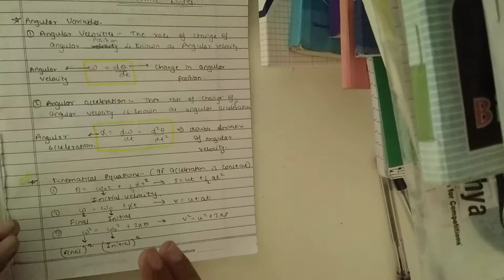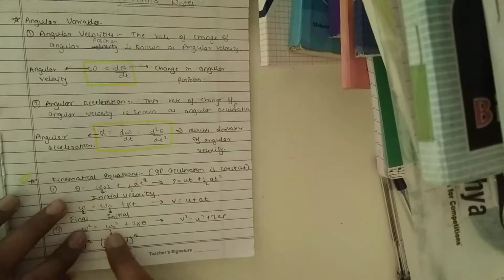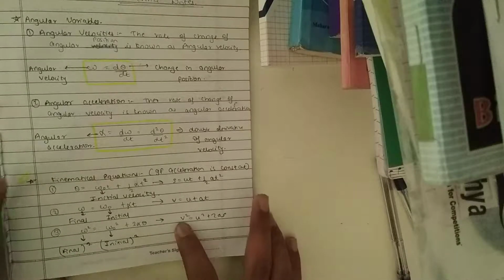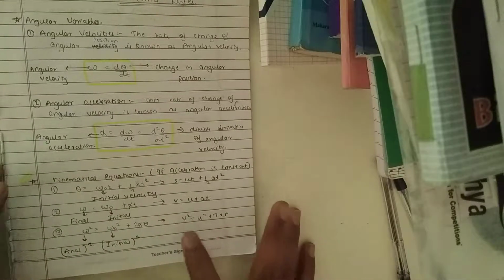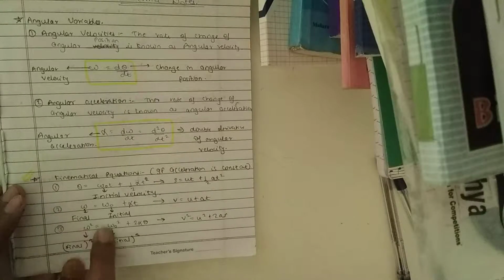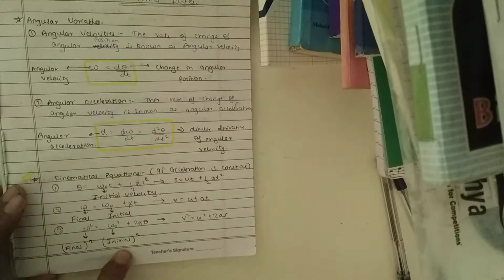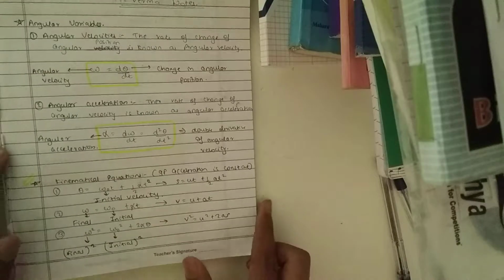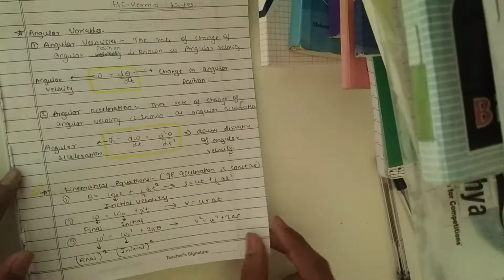The third equation is omega square is equal to omega naught square plus 2 alpha theta. You can directly relate this also with v square is equal to u square plus 2as. Omega square is the square of final velocity, and omega naught square is the square of initial velocity. Alpha is angular acceleration, theta is angular position. I think this is clear.